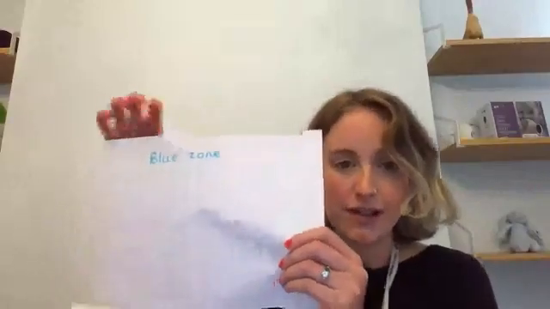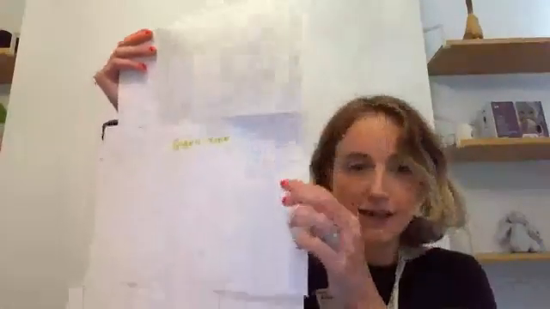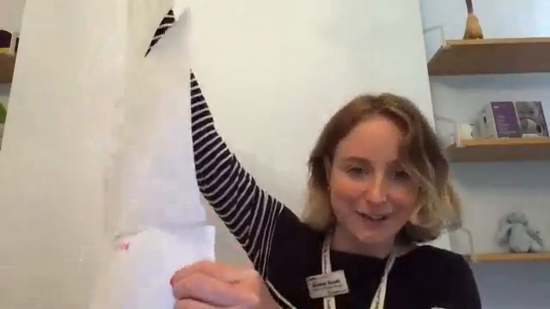So I managed to find some coloured paper at home for my poster. Now, if you don't have any coloured paper, don't worry, because you can just use some plain old scrap paper, which I found. And then you can write the different zones on the piece of paper. So the blue zone at the top, the green zone, the yellow zone, sorry, you can't really see that, and the red zone. And you stick the different pieces of paper together with some sellotape.